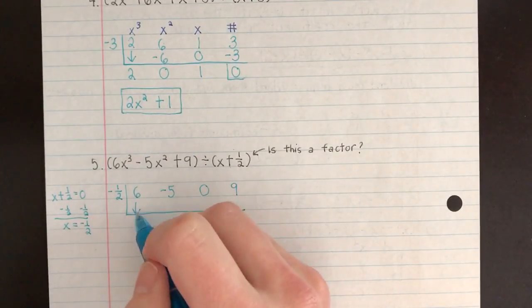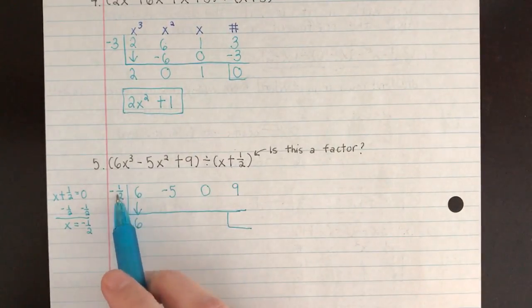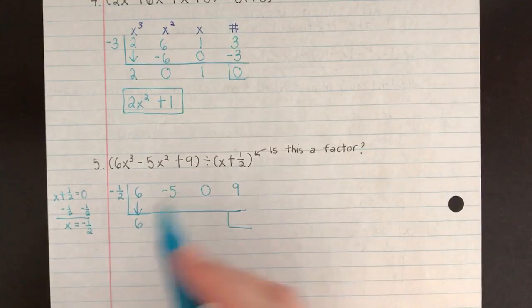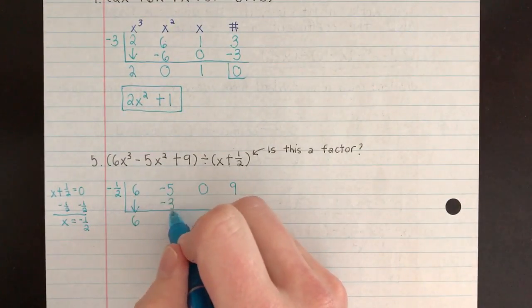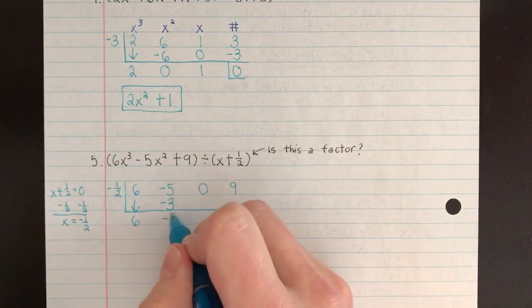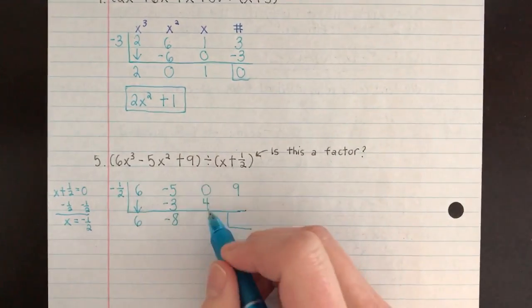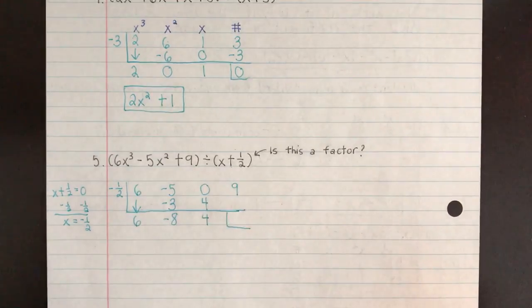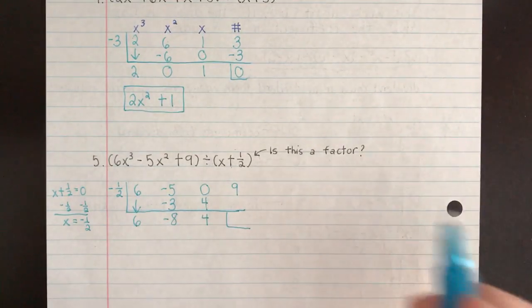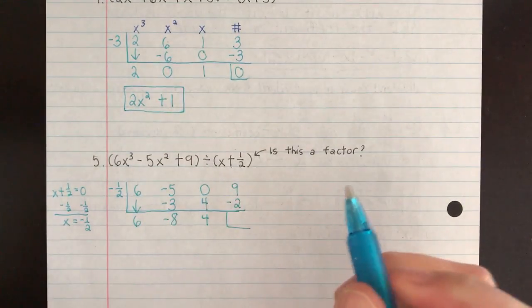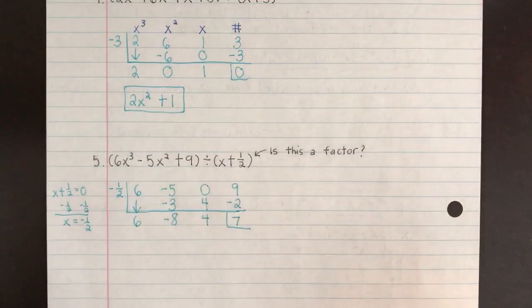Drag the first one down. 6 comes straight down. Negative 1/2 times 6 is negative 3. 5 plus negative 3 is negative 8. Negative 1/2 times negative 8 is positive 4. 0 plus 4 is 4. 4 times negative 1/2 is negative 2. 9 plus negative 2 is 7.